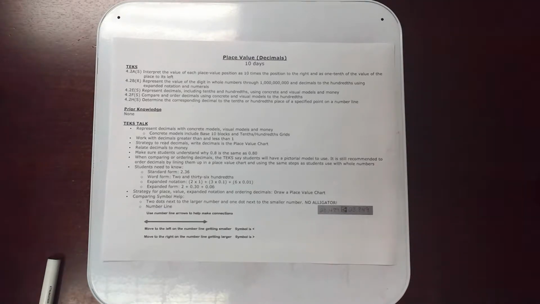4.2E talks about representing decimals using concrete and visual models in money, and 4.2F talks about comparing and ordering decimals using concrete and visual models to the hundredths. So I just want to look at those 4 TEKS right now, and then we'll come back to 4.2H.